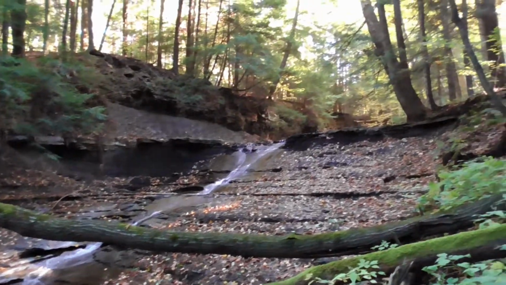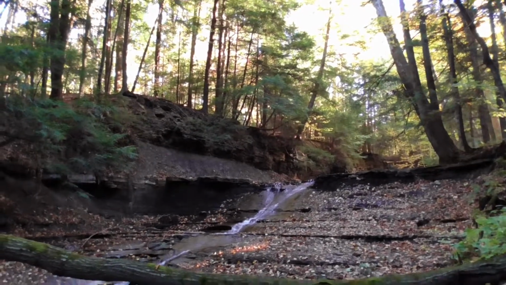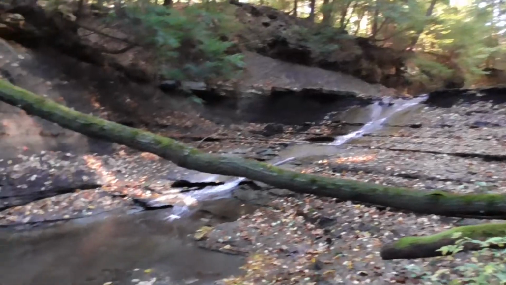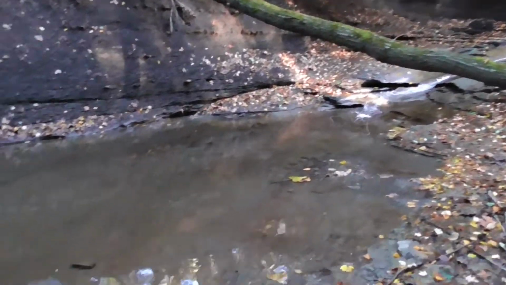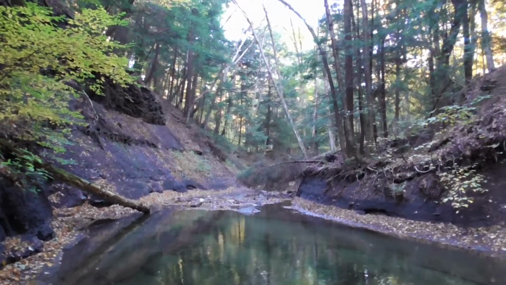So this is the Chagrin Shale Falls. You can see the siltstone layer clearly runs down and then into this pool. And downstream.